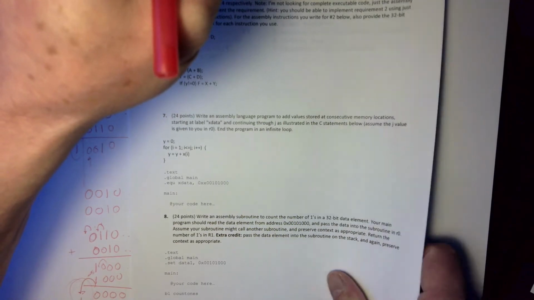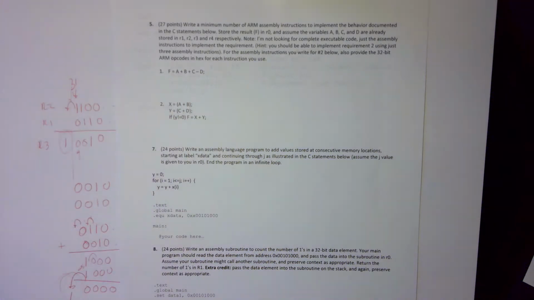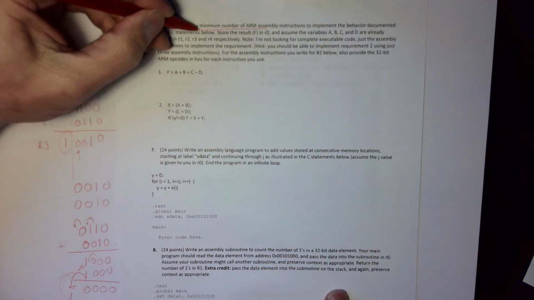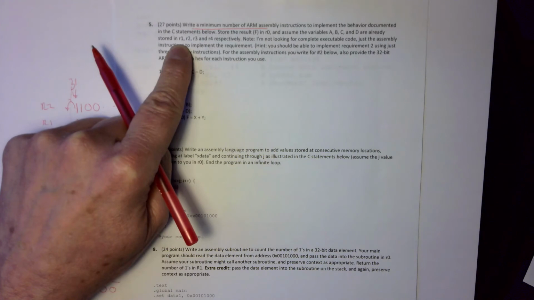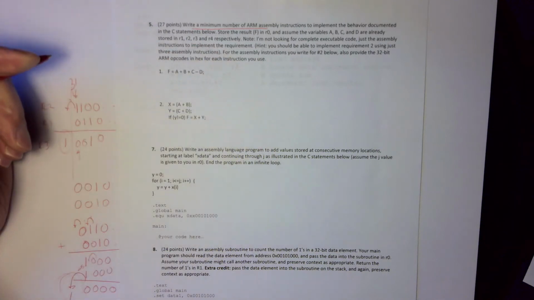This first one was just to make sure that you could decompose a relatively straightforward computing operation into ARM assembly. I said minimum number of ARM assembly instructions here. The idea is you could do this in 3 instructions, and there were a couple of ways to do it. I told you that the operands are in R1, R2, R3, and R4.